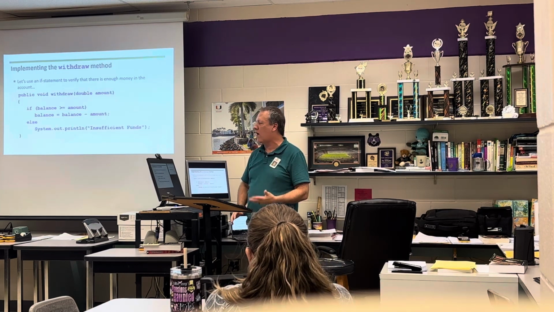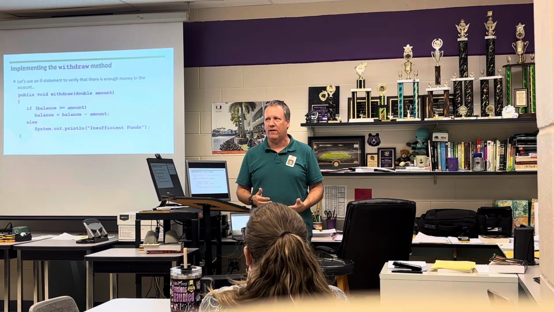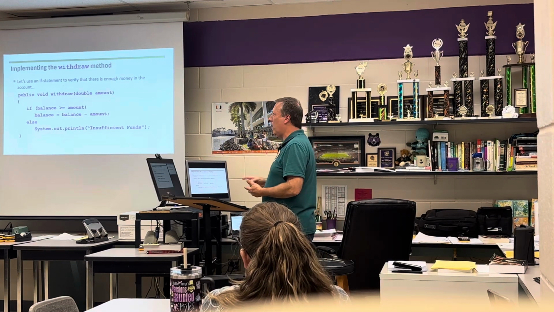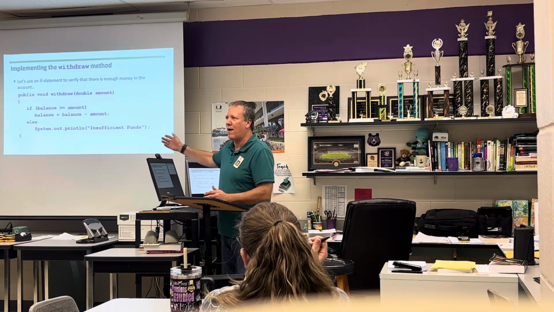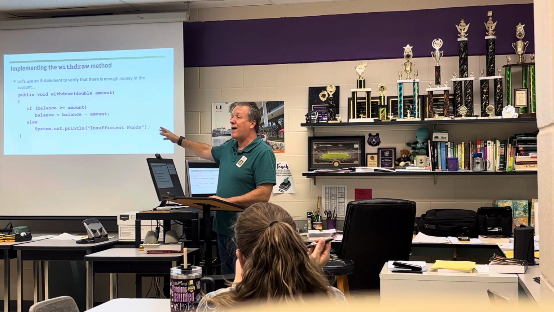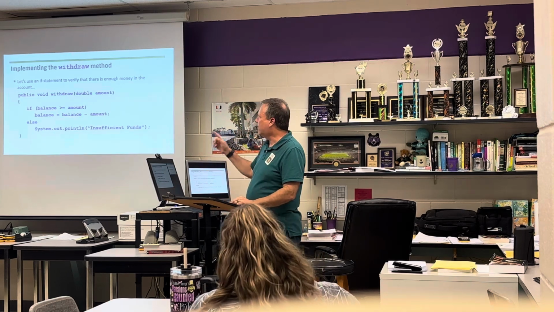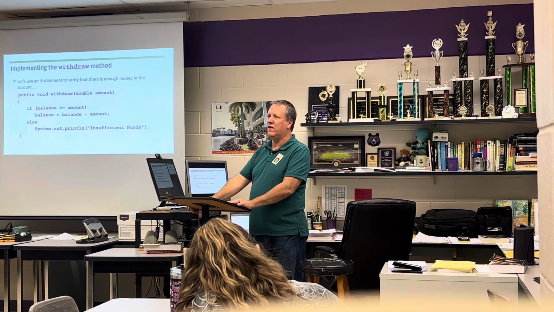So check out the withdraw method. A little bit more complicated here. If my balance is greater than or equal to amount, oh, well then just say balance equals balance minus amount, which is how I could have done that over here. Could I have said balance minus equals amount? Yes. Otherwise, this is going to print out insufficient funds.